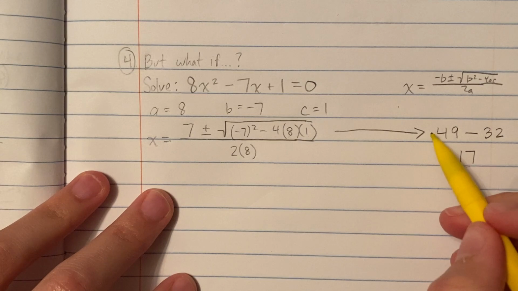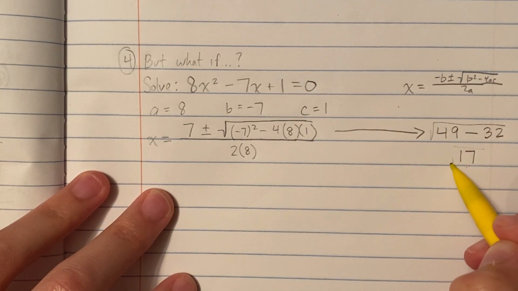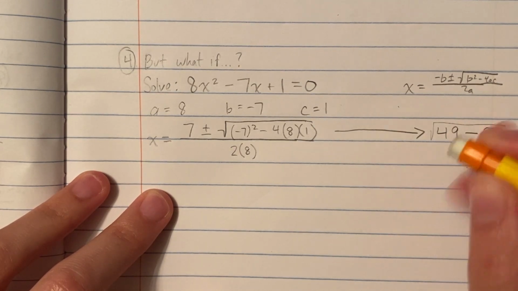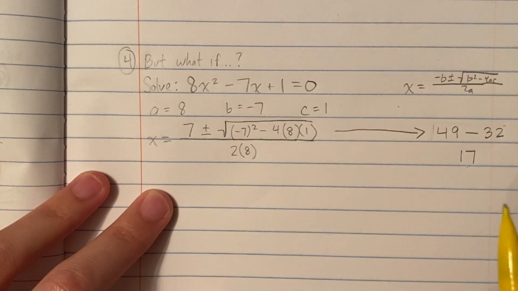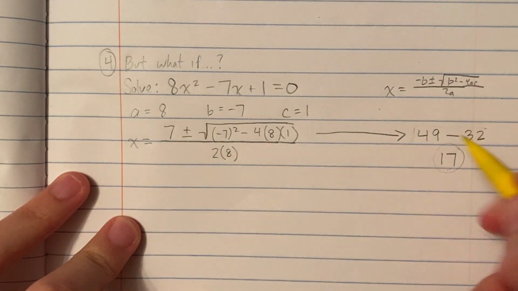Now, the thing is, this isn't a square root sign, right? This isn't a square root sign. But if I put square root of 17 in my calculator, I get a big old long decimal, okay? So that's the difference. 17 doesn't have a whole number square root. So watch what I'm going to do.